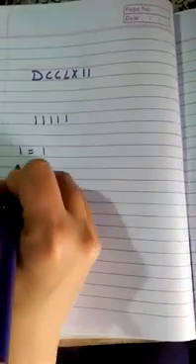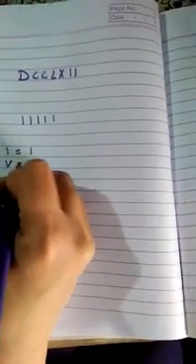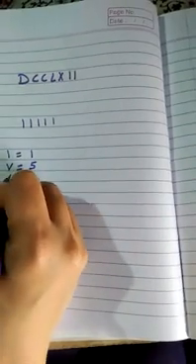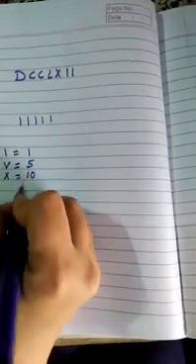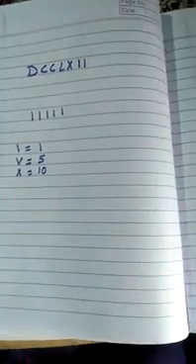Then Romans modified it and gave some values for writing the numbers. For example, I stands for 1, V is equal to 5, and X is equal to 10.